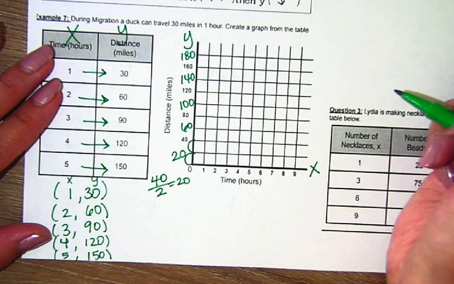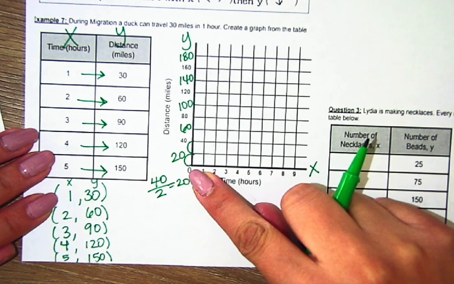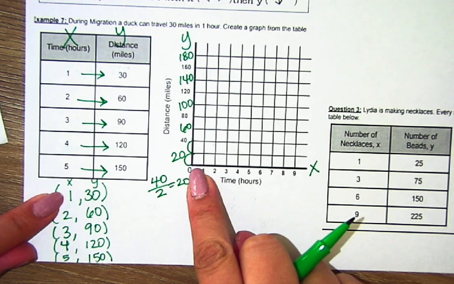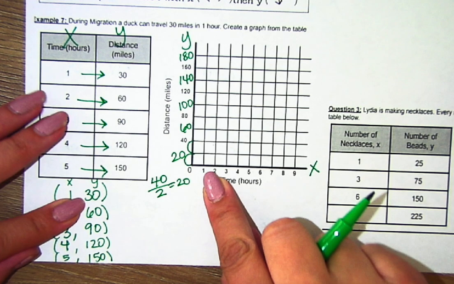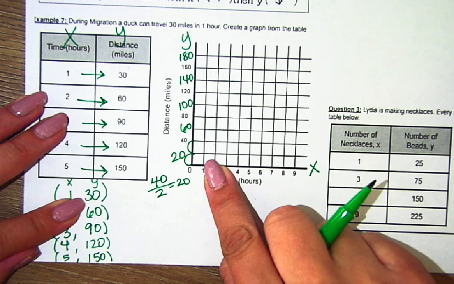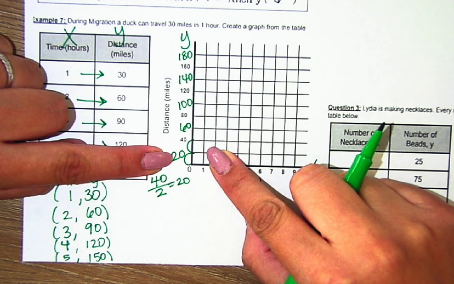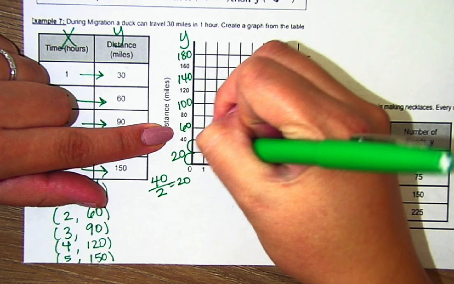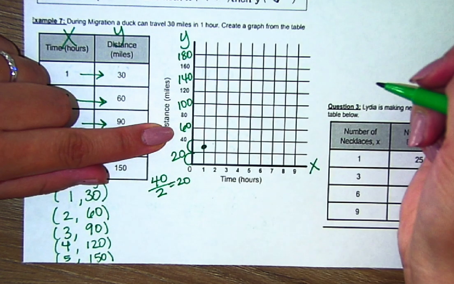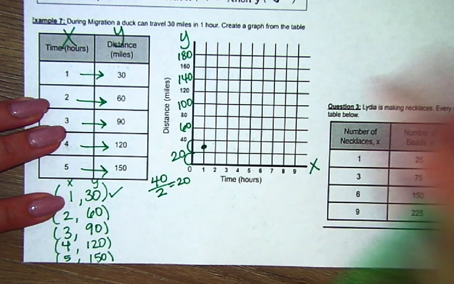Okay, so let's go ahead and plot my first point. I'm starting at my origin, 0. And I'm going to first go on my x-axis over 1. Then I'm going up to 30. Now, there's not a 30 here, but I know the number 30 is between 20 and 40. So I'm going to put that point right in the middle. Okay, I just did my first point.